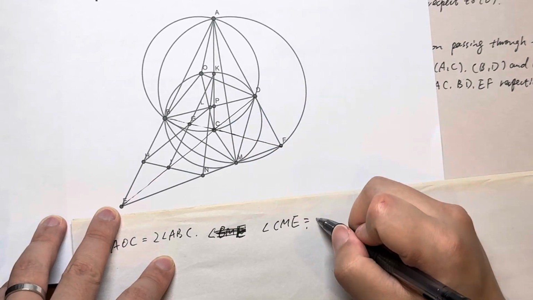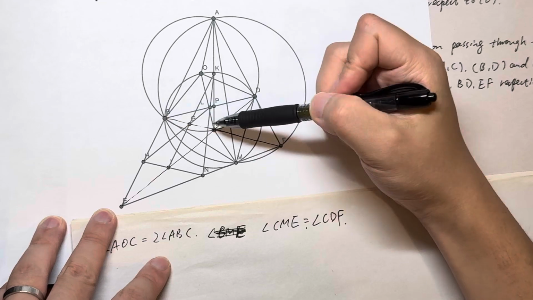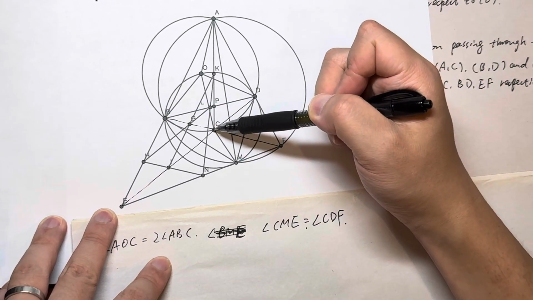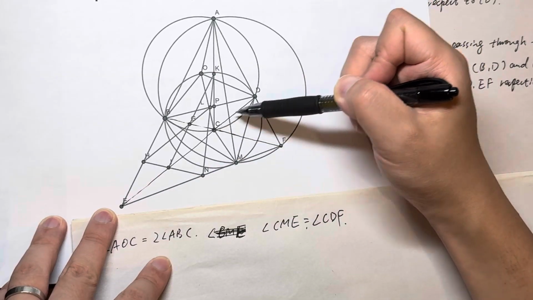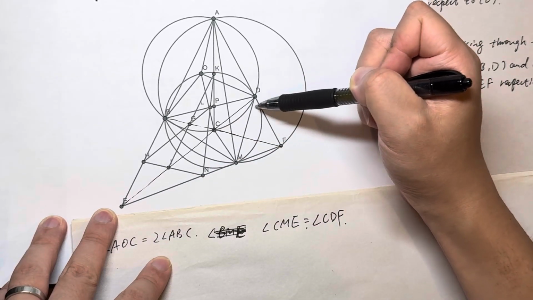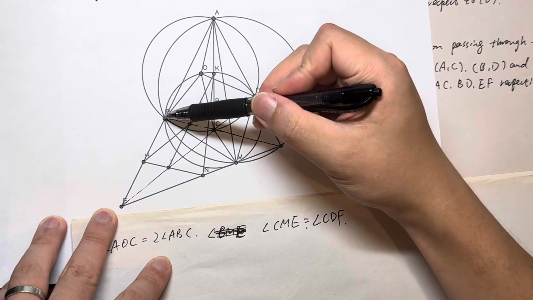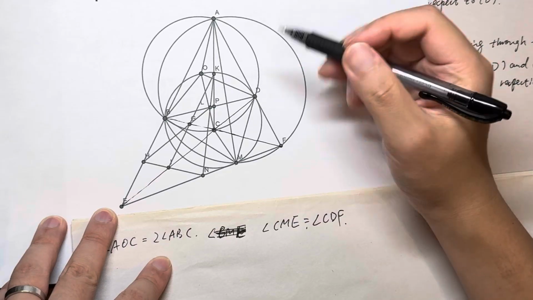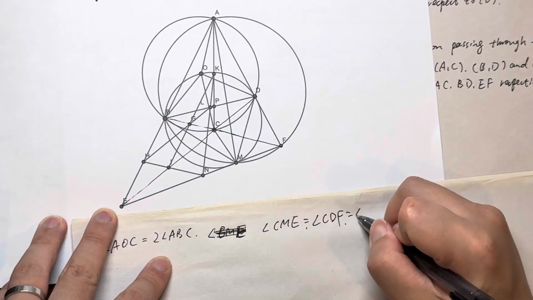Because CDFM are cyclic, so angle CME equals angle CDF, which equals angle CBA, right?